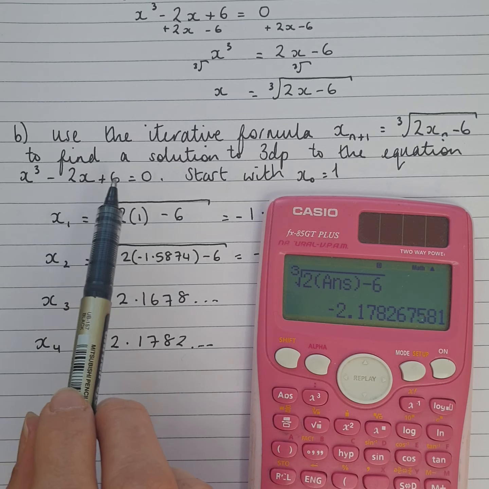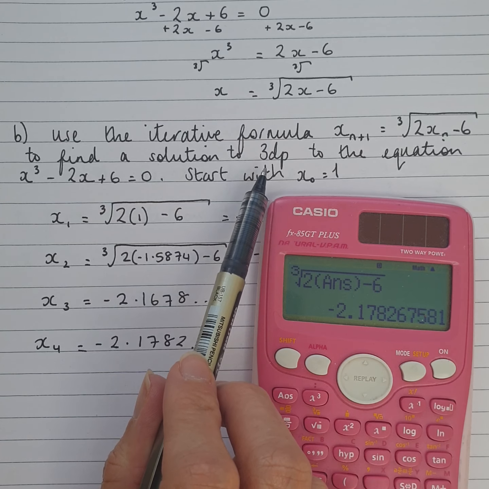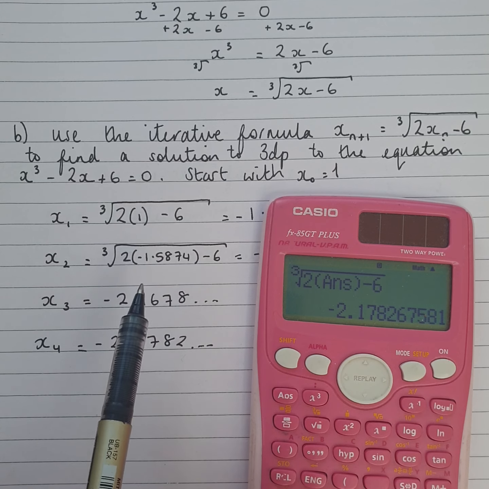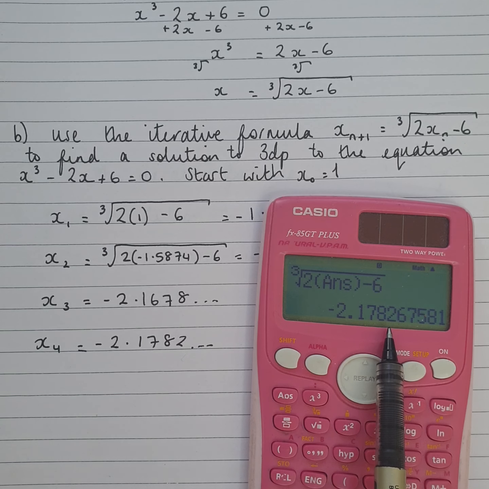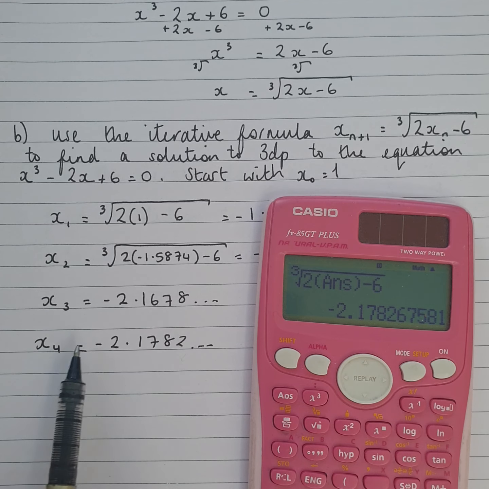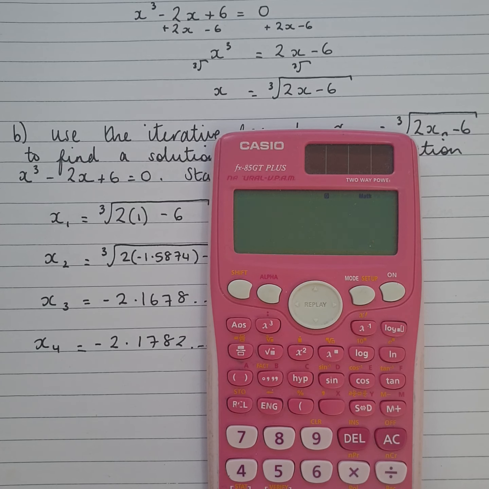Okay, but the question says find a solution to 3 decimal places. Okay, so you will know when you found the solution when this number stops changing so much. So always get into the habit of writing down your first few, because sometimes a question will say write down the value of x3. Okay, but if we are trying to find a solution, we literally just keep pressing our equals button. You will notice that these first few numbers are slowly stopping changing. Okay, I mean, now the whole thing has stopped changing.